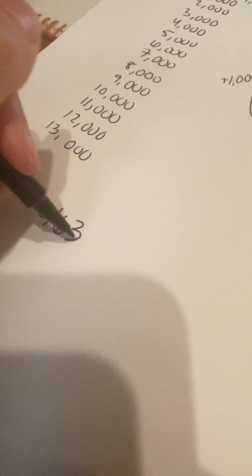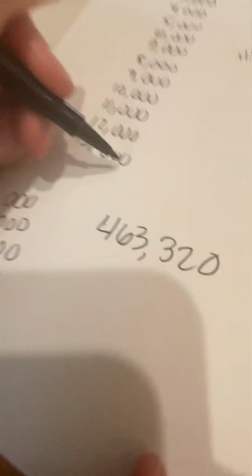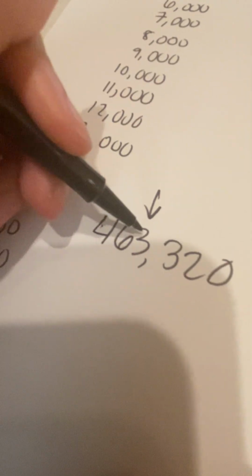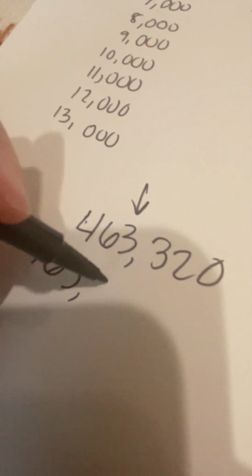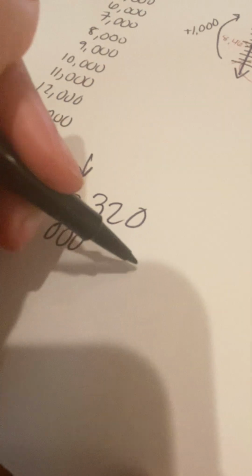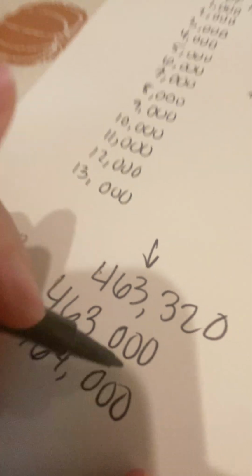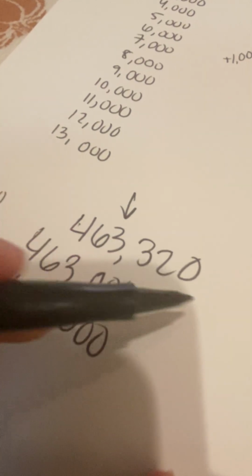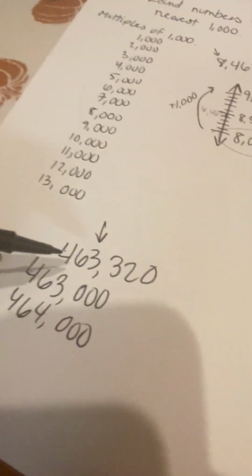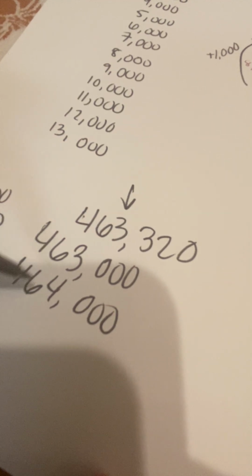Again, looking at that thousands place, I'm just going to give you a sneak peek. It's going to be between 463,000 and 464,000. Which one is it going to be closer to? I want you to think about that. You want to look at this area because that would determine where on your number line it would go. What's it closer to? Is it going to be closer to this guy or this guy?